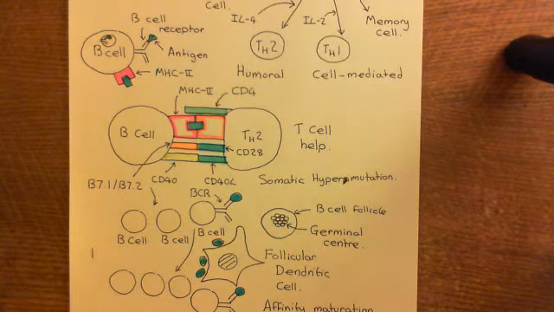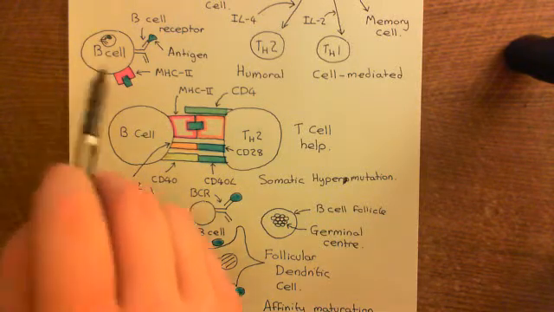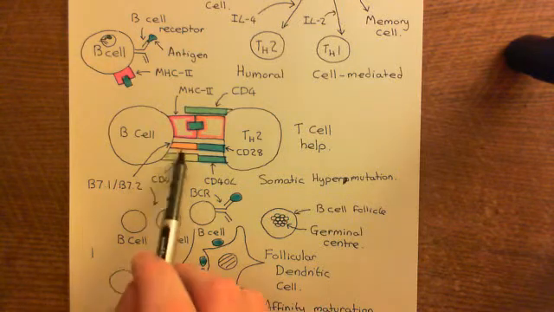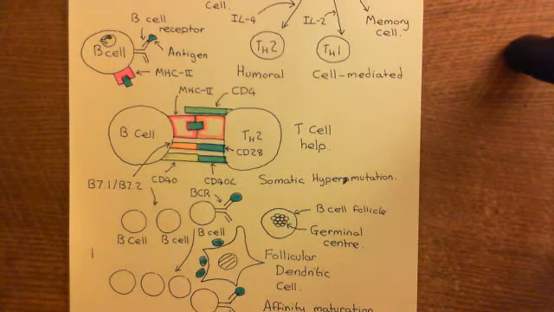So PAMPs will also be within the lymph that is coming from the afferent lymph vessels. And this will be dousing these B cells in PAMPs, which will activate the pattern recognition receptors of these B cells, leading to these B cells then expressing co-stimulatory molecules such as B7.1/B7.2 and CD40.